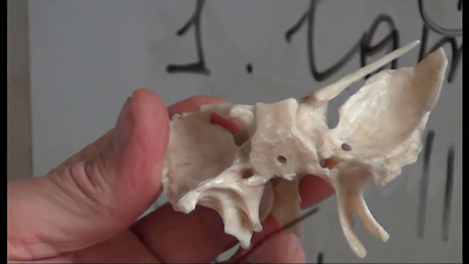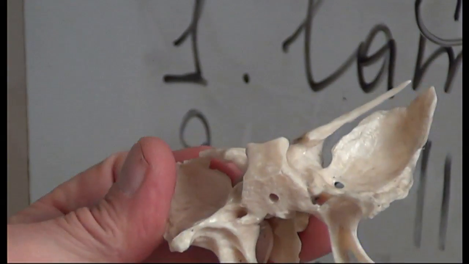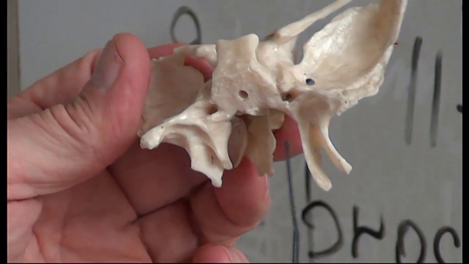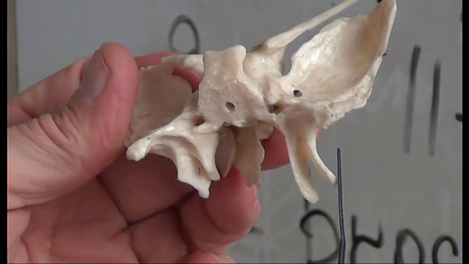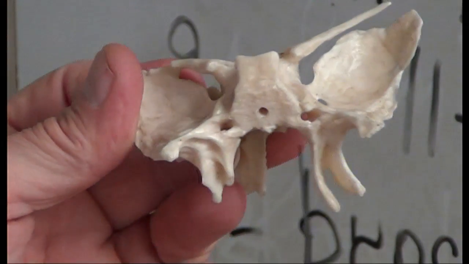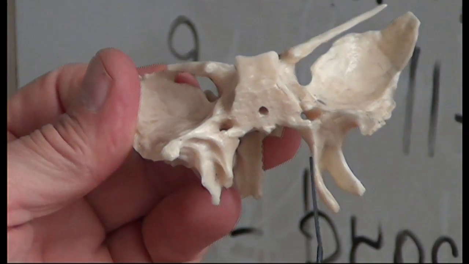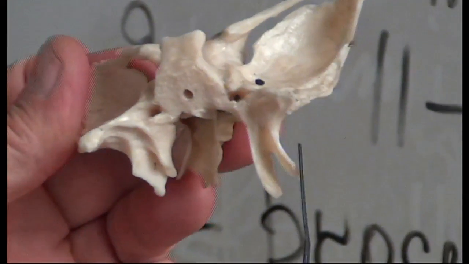And I hope you can distinguish this part of the sphenoidal bone. What is it? Processus pterygoideus. It consists of lamina medialis, here it is, and lamina lateralis, here it is.